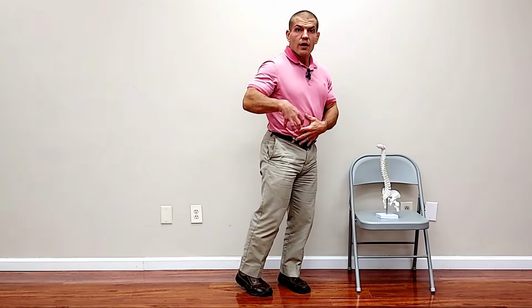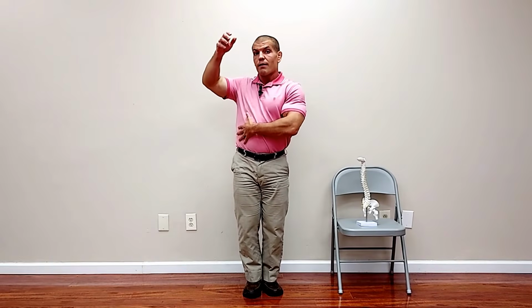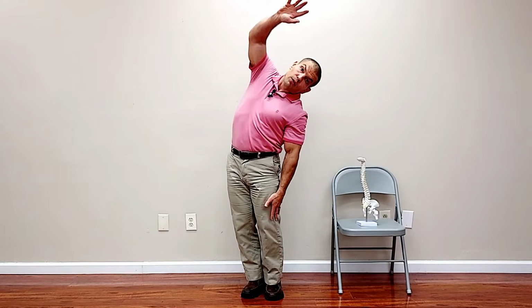So if it's the first problem, where your hip flexors usually are tight and they're pulling you into a rotation that way, you want to stretch your hip flexors. If it's a problem with the quadratus lumborum muscle right here, you want to stretch your quadratus lumborum.